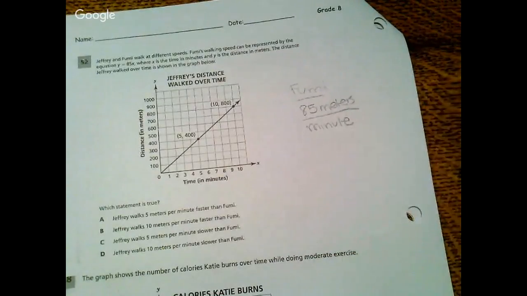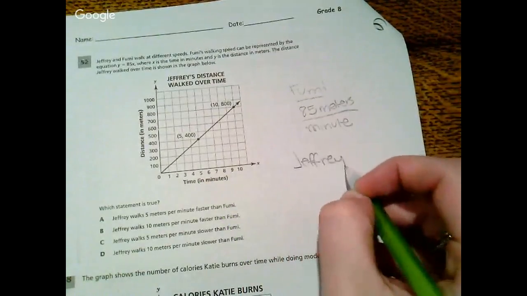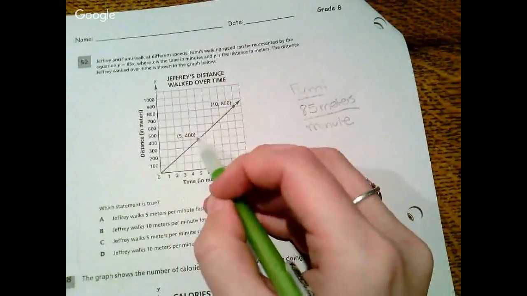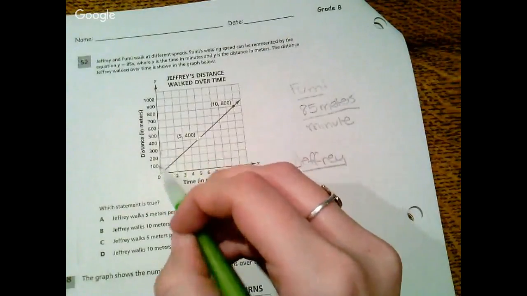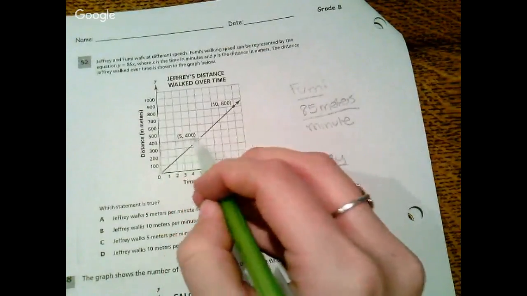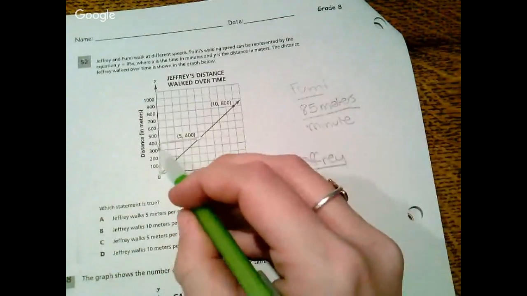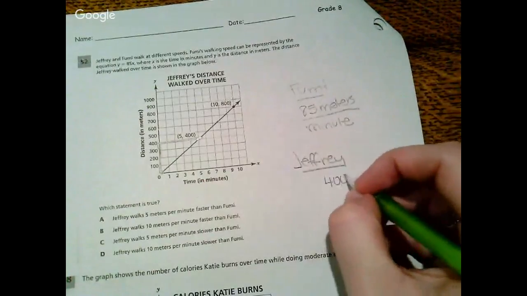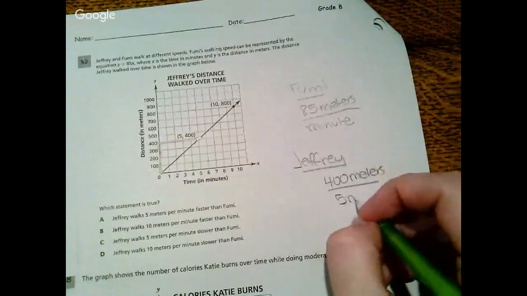Okay, now let's take a look at Jeffrey and how fast Jeffrey walks. So if I have my point here, and I'm going to use the origin as my other point, I have to go up 400 and then to the right 5 to find my slope, right? So I'm going up 400 and to the right 5. So Jeffrey walks 400 meters in 5 minutes.